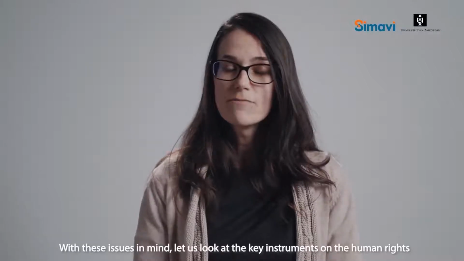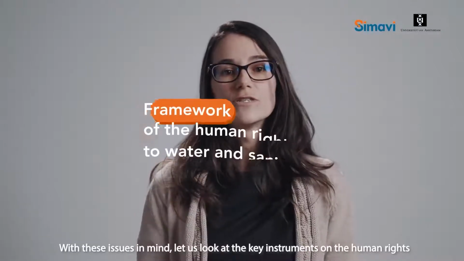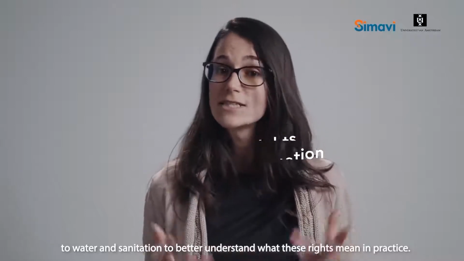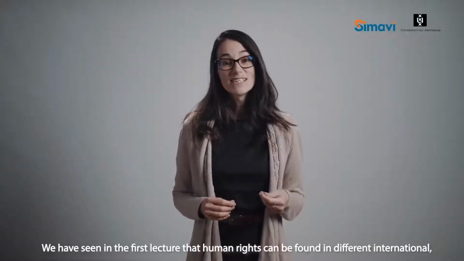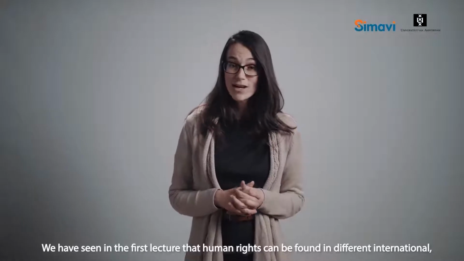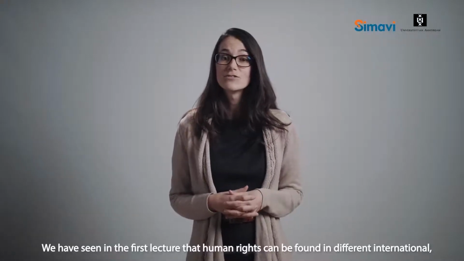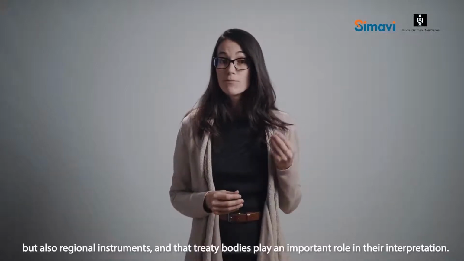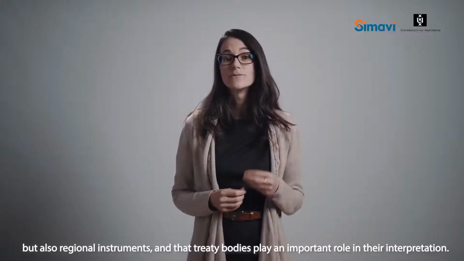With these issues in mind, let us look at the key instruments on the human rights to water and sanitation to better understand what these rights mean in practice. We have seen in the first lecture that human rights can be found in different international but also regional instruments, and that treaty bodies play an important role in their interpretation.